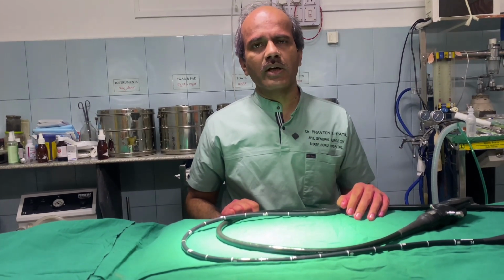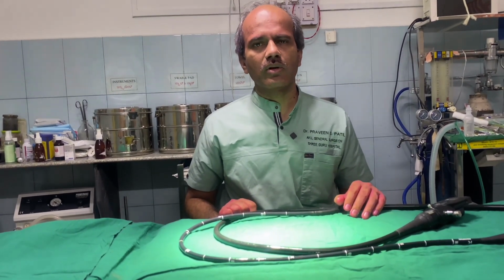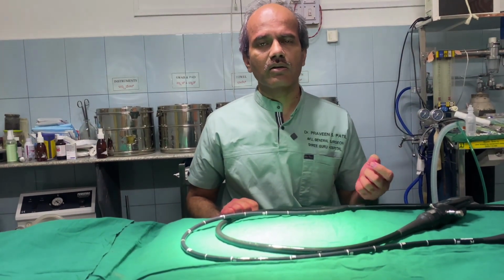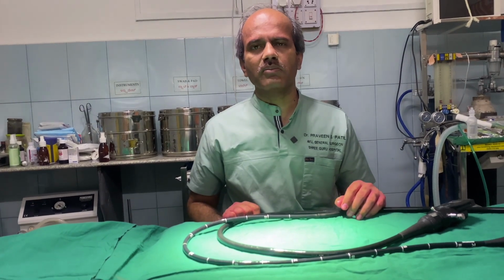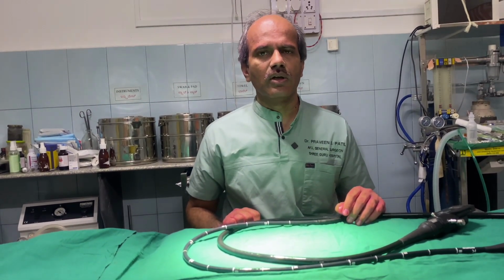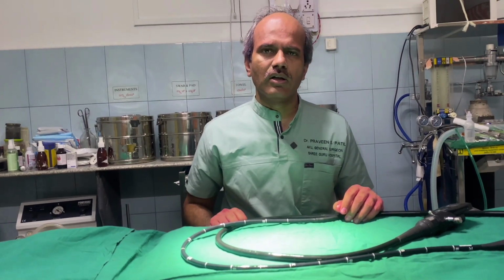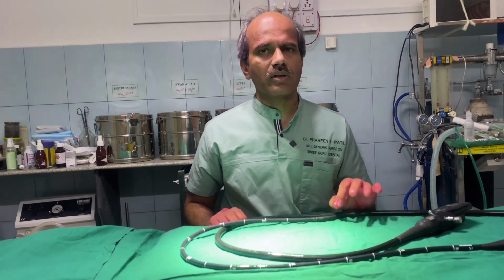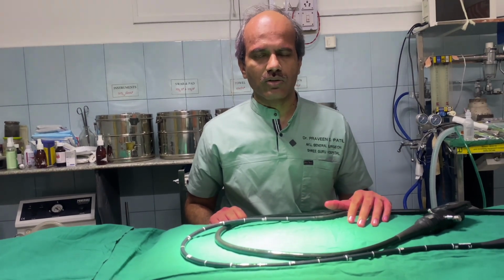And patients having diarrhea. Diarrhea is lower GI related, so why are they advising the upper GI? Sometimes even a lower GI pathology may reflect in the upper GI also, like Crohn's disease and others. So there also, to know the extent of the disease, the patient requires upper GI endoscopy.